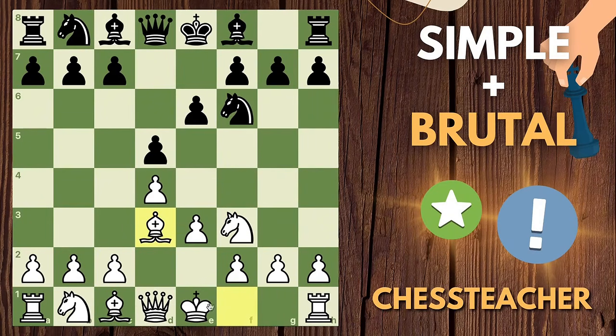Let me explain. Here, for example, if they already play c5, you need to remember one thing. Don't castle right away. Whenever they play c5, you should play b3 in this system. Very important. Why b3? For two reasons. The first is to develop the bishop, but more importantly, to prevent them from advancing this pawn.